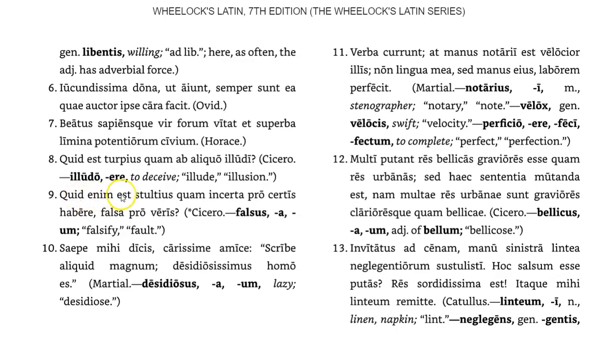For what is more stupid than, so we talked about how quam means than, literally to have or to hold or to think. Uncertain for certains, but we have to understand he's talking about uncertain ideas, uncertain notions for true notions, false ones for true ones. So you can experiment a little bit with that as well.